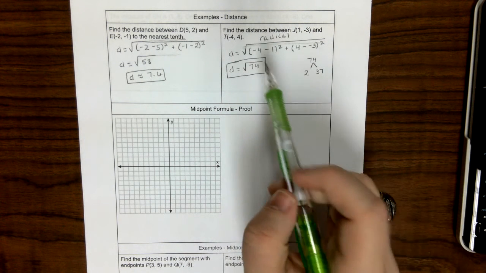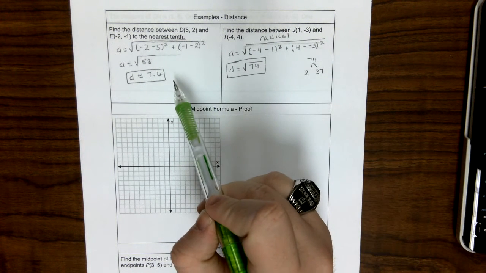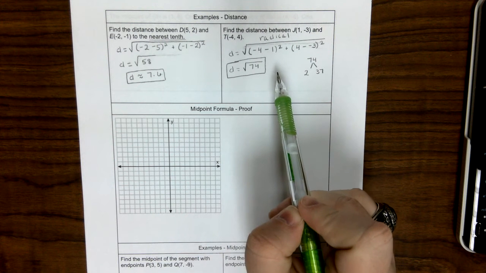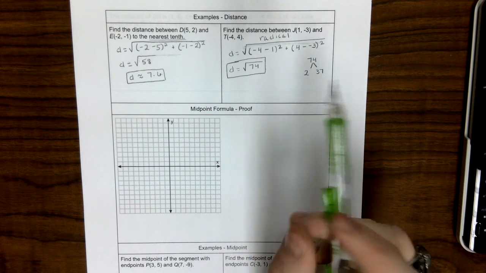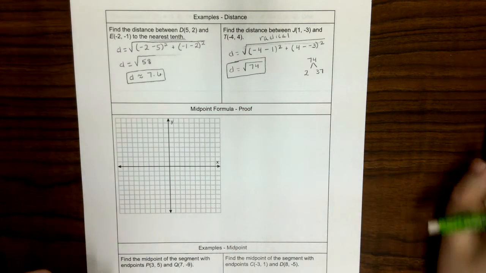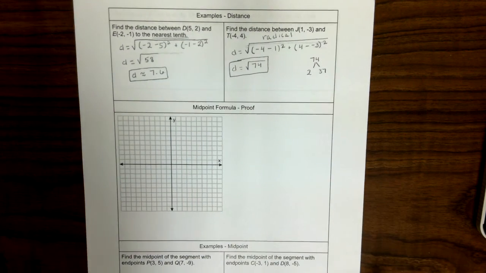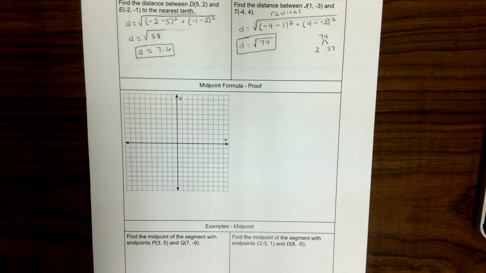Now, I do have some problems on your homework that some are decimals and some are the square roots. If you run into trouble with square roots, please let me know and I will help you. Okay, that's all distance. Let's transition to midpoint.